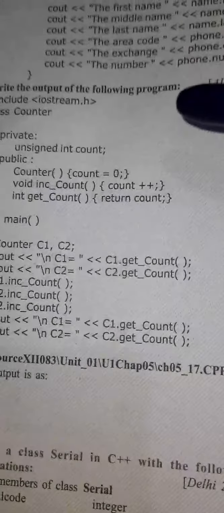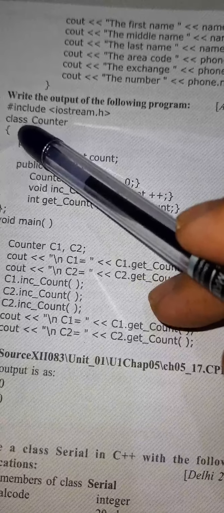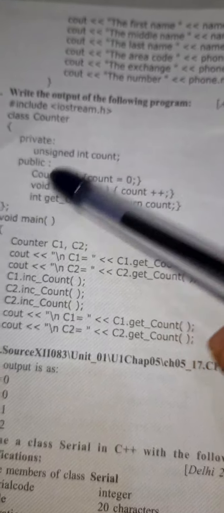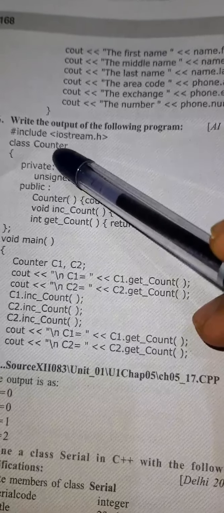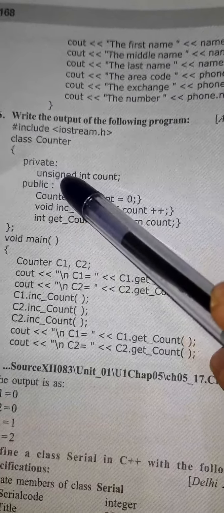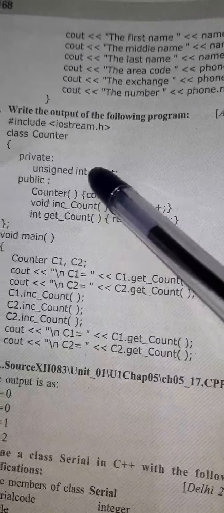First thing you observe is that the class is defined here. Under the class declaration, you have the class name as counter. So this is the name of the class, and then under the private access specifier, one data member has been declared, one variable, that is unsigned int count.